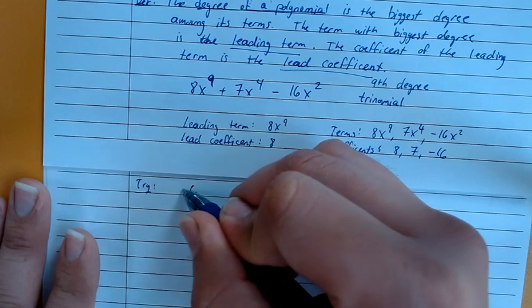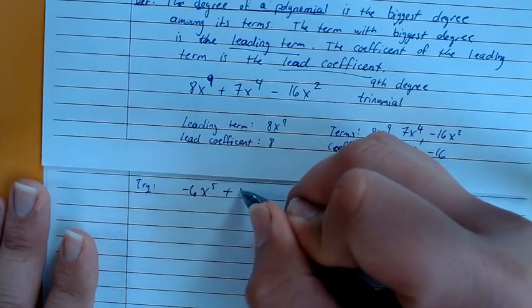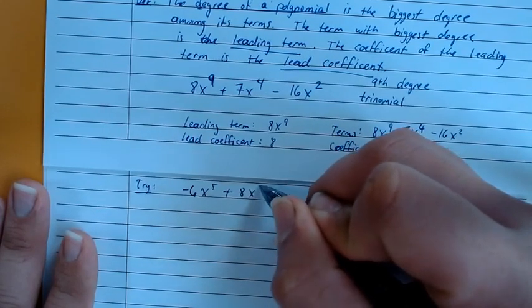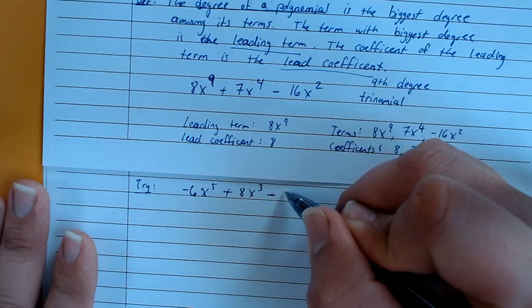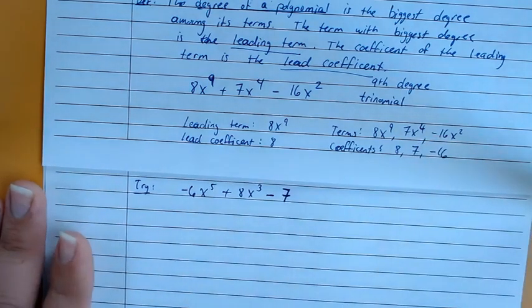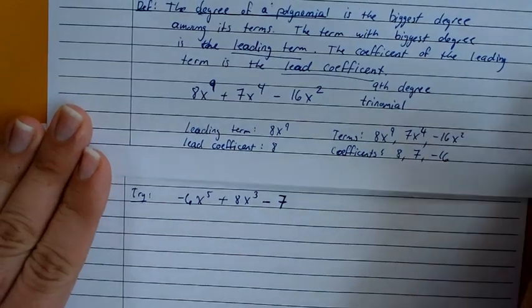Let's say negative 6x to the power 5 plus 8x to the power 3 minus 7. Okay, so go ahead and give that a try. Go ahead and pause the video, and when you're done, go ahead and unpause and we'll go through that together.